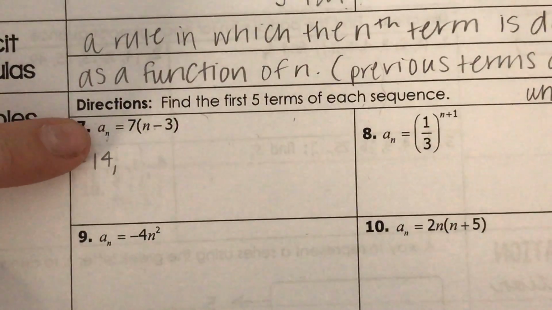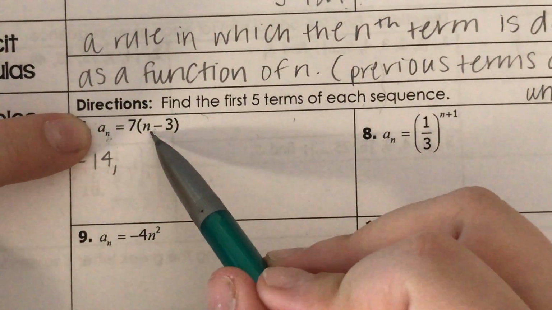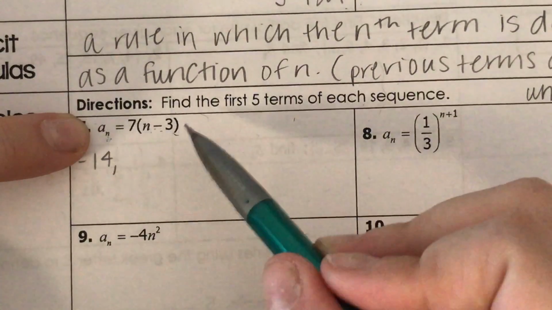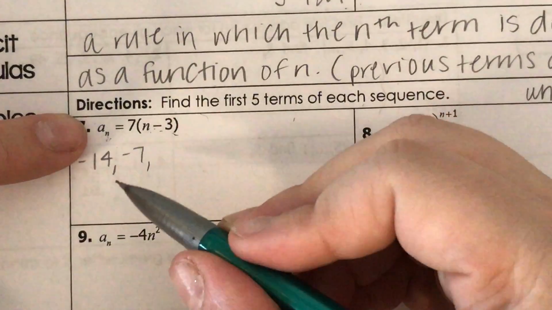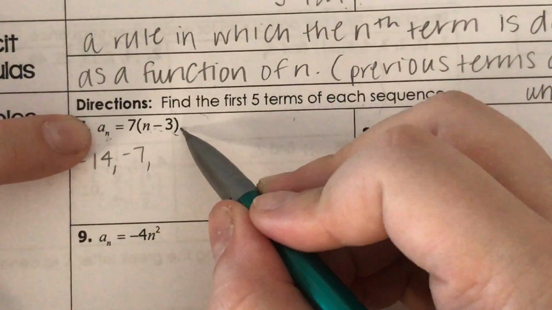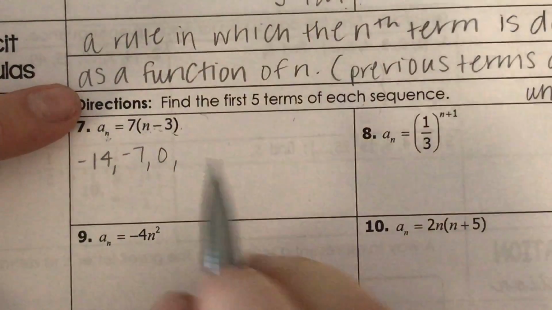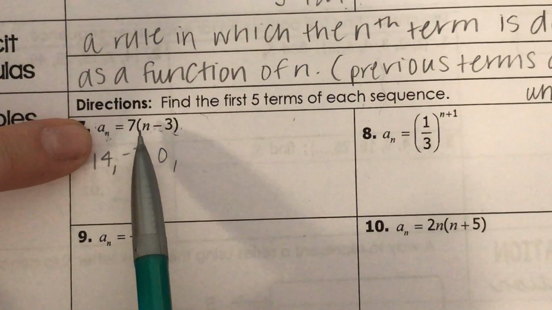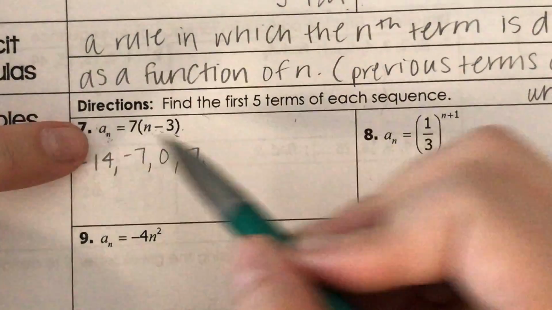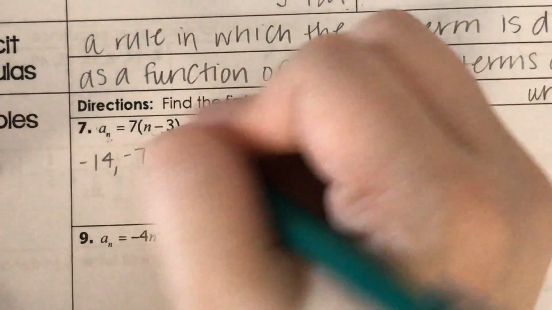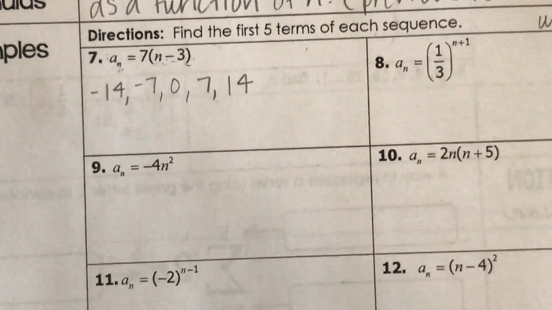Okay? To figure out the term you're looking for, you just plug in the term number. So if I want A sub 2, the second term, I plug in 2. 2 minus 3 is negative 1 times 7 is negative 7. On and on. A sub 3, plug in 3. 3 minus 3 is 0. Anything times 0 is 0. We need 4 now. A sub 4. 4 minus 3 is 1. 1 times 7 is 7. And then 5. 5 minus 3 is 2. 2 times 7 is 14. So that's it. You just plug in the number that you're looking for.